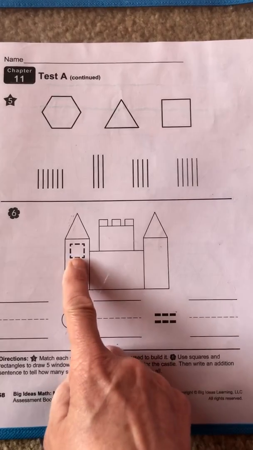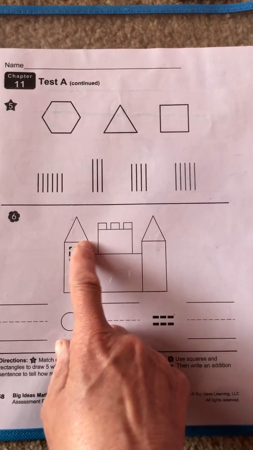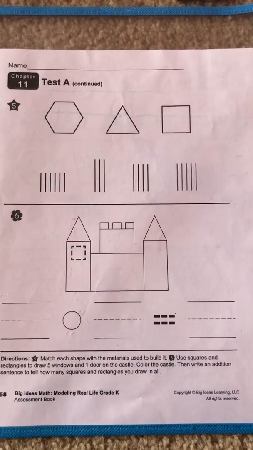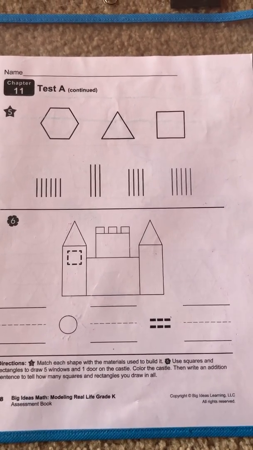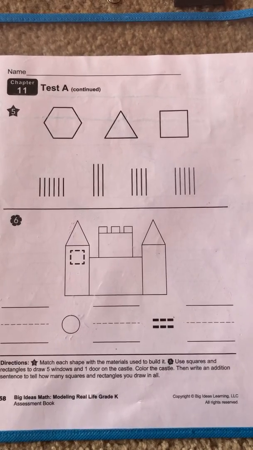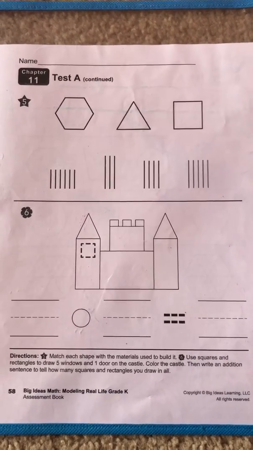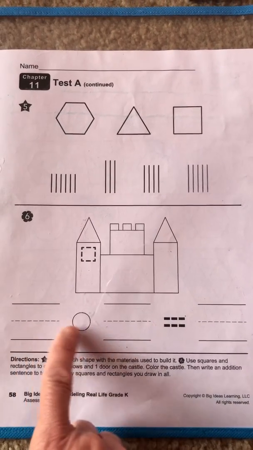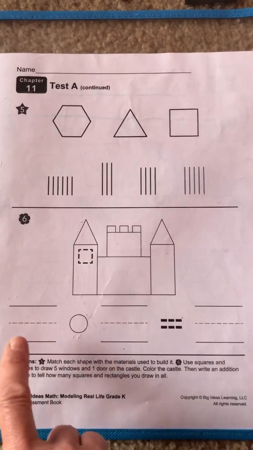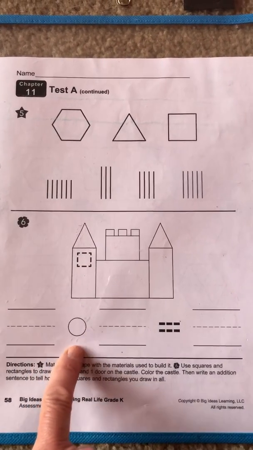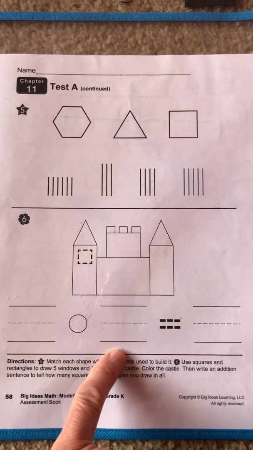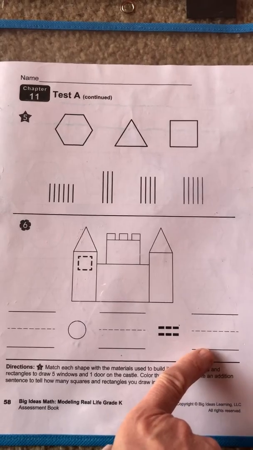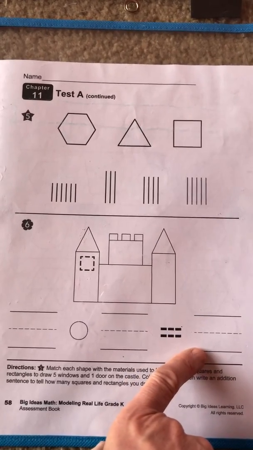Now look right here, they've started a window for you, so you need to trace that square and make 5 of them all together. Then make 1 door somewhere on the castle. When you get that finished, write your addition sentence to match how many windows plus how many doors. Then count them all up and write your answer here to tell me what that equals.